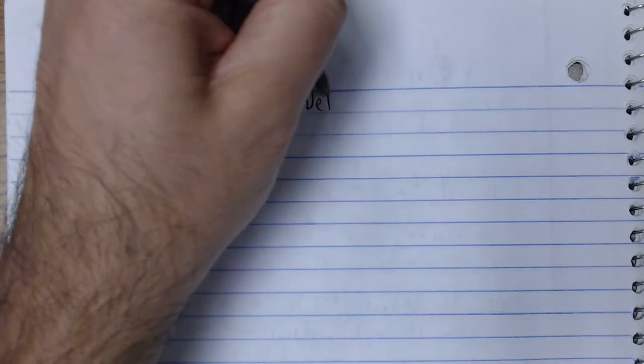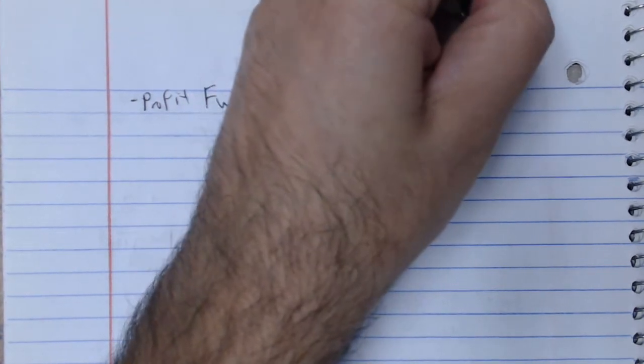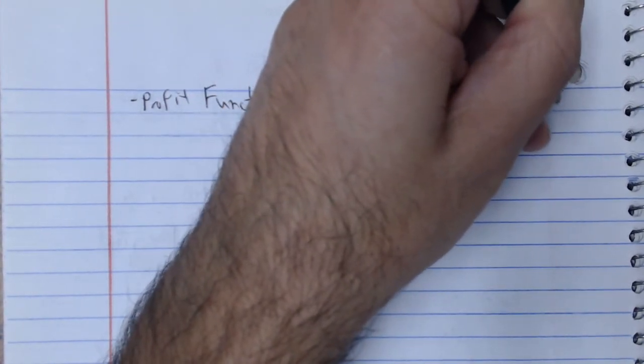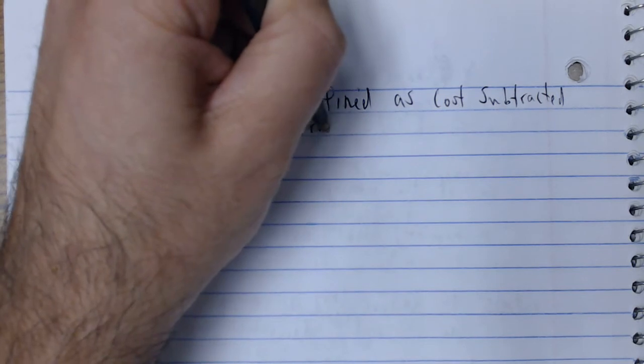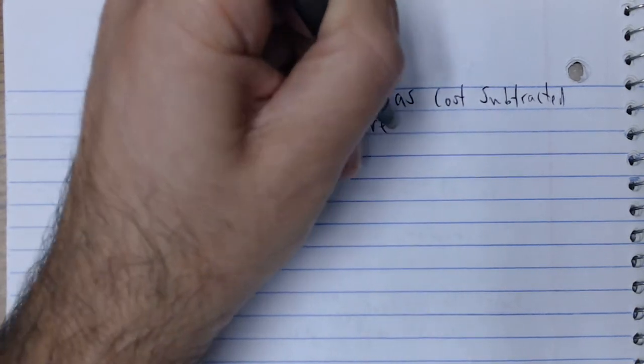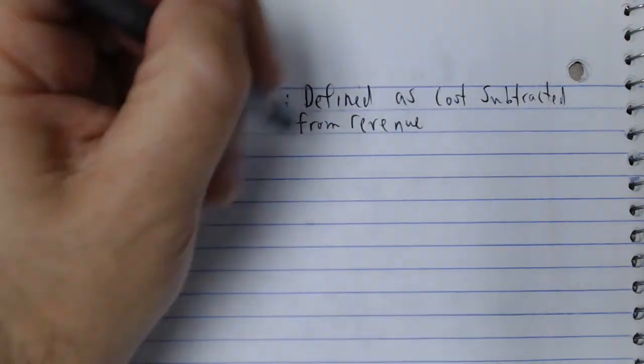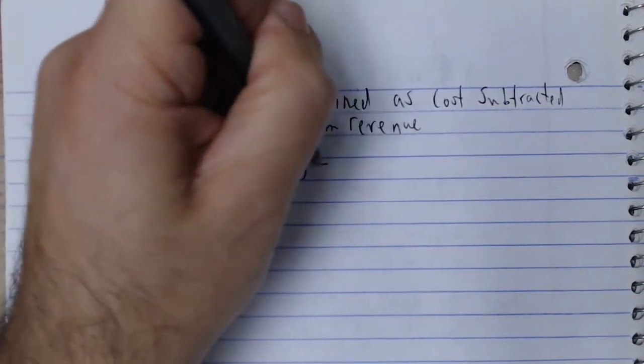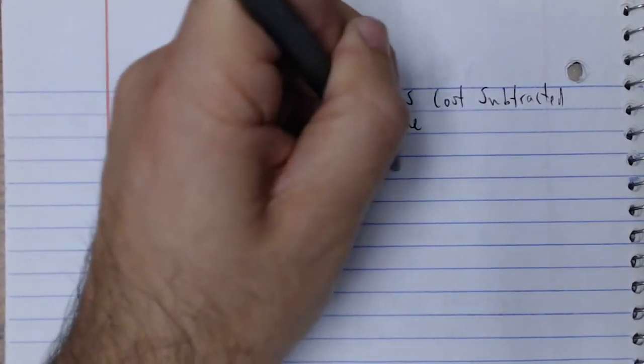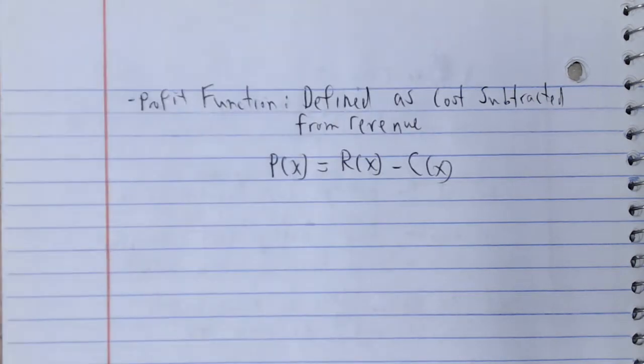defined as cost subtracted from revenue. Okay, so in other words, my profit is R of X minus C of X.